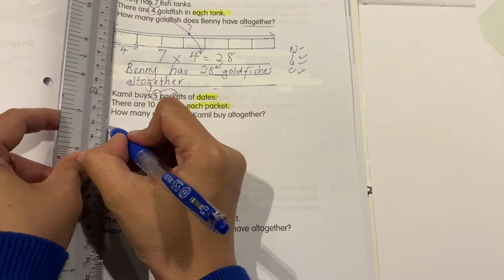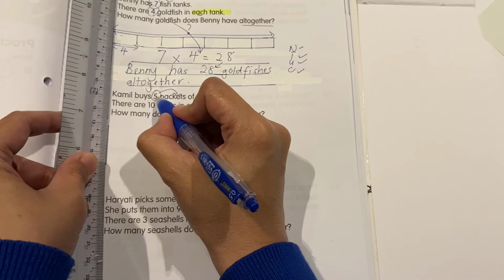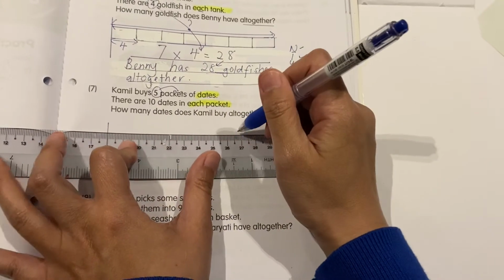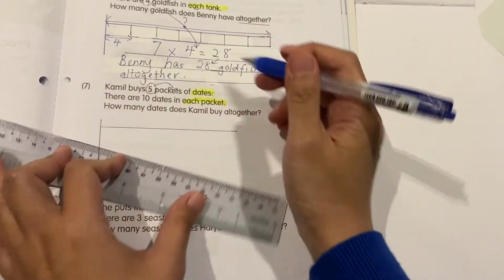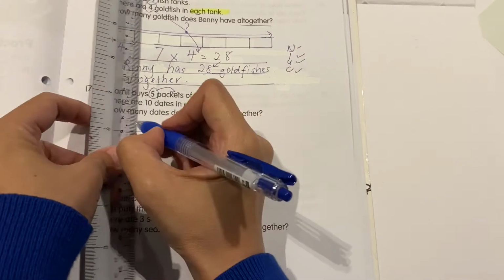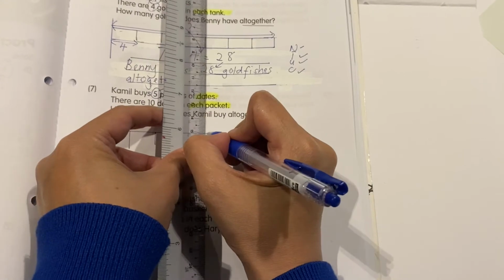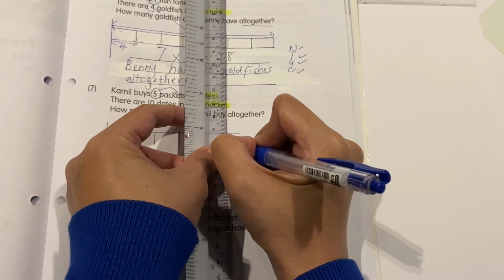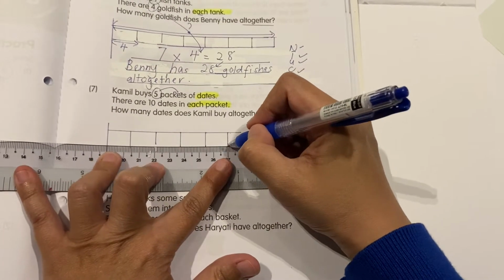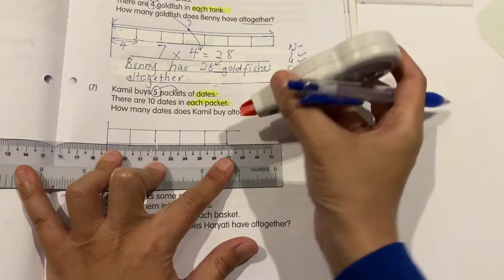So there's 5 packets of dates. So you draw for me 5 bars. Right? So that's 1, 2, 3, 4, and 5. So you have 5 bars. Okay, this is too much.